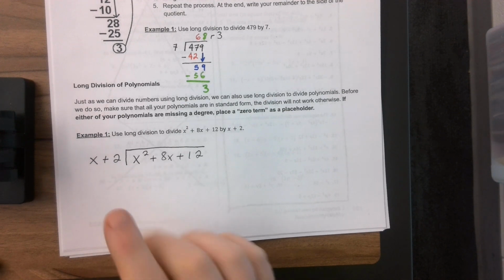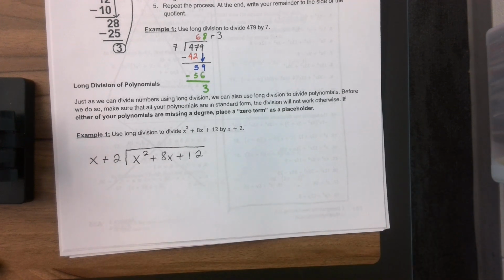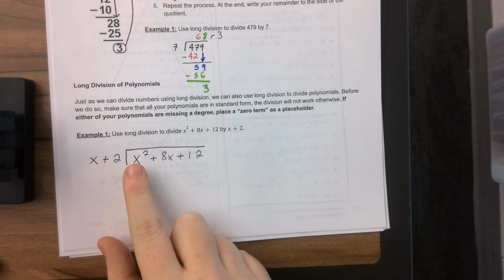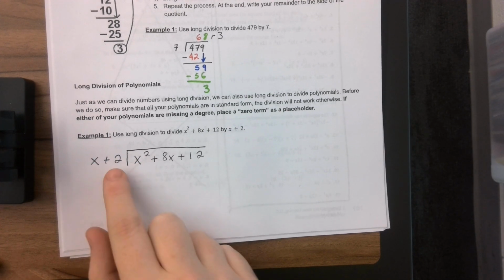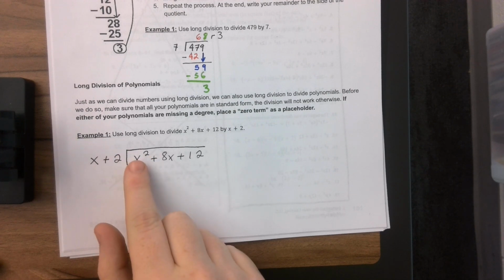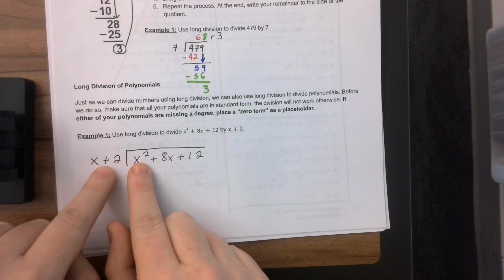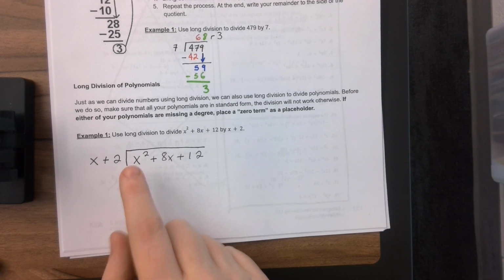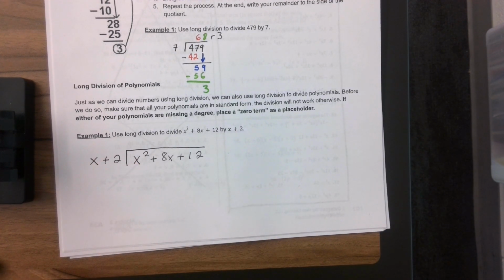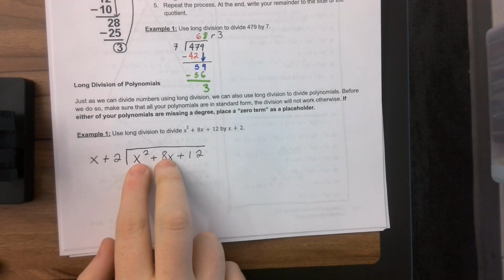So we look at the first part of the dividend, but instead of looking at the first digit, we're looking at the first term. It's x squared. Can we divide x squared by x plus 2? Or in other words, is there something I can multiply x plus 2 by to make x squared? No, there isn't. So we look at the next one as well.